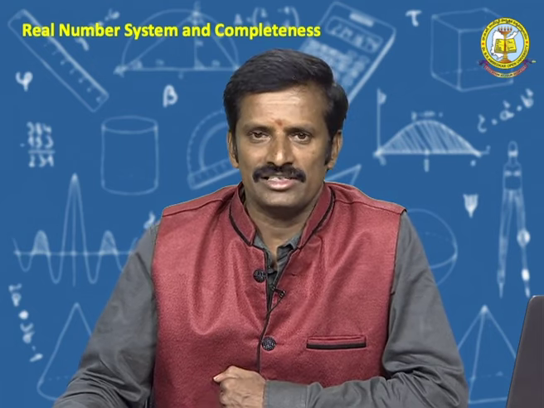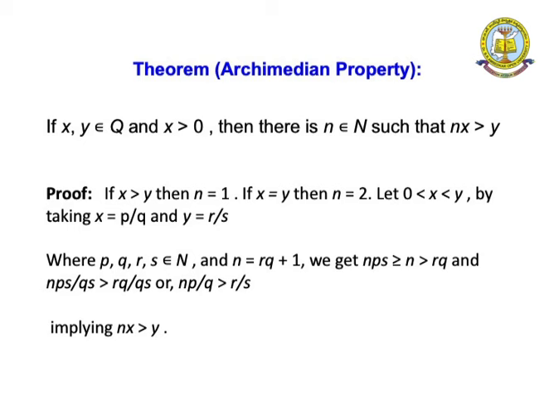Next, the Archimedean property, which is also one of the interesting and very important properties in our real number system. According to the Archimedean property, if x, y belongs to Q and x is greater than 0, then there is a natural number n belongs to N such that nx is greater than y. So, I will read once again this statement here. If x, y belongs to Q and x is greater than 0, then there exists a natural number n belongs to N such that n into x is also greater than y.